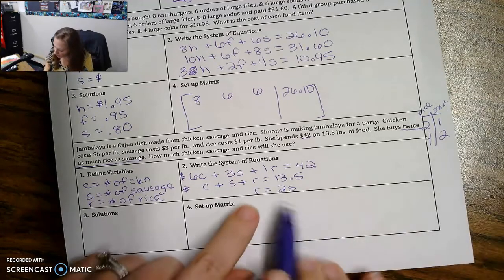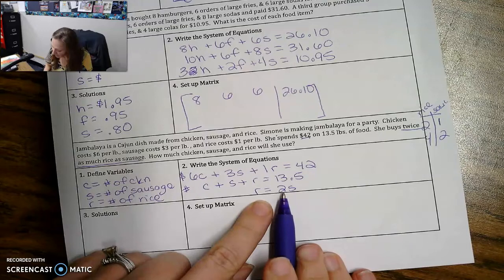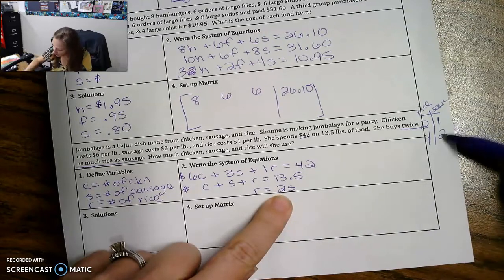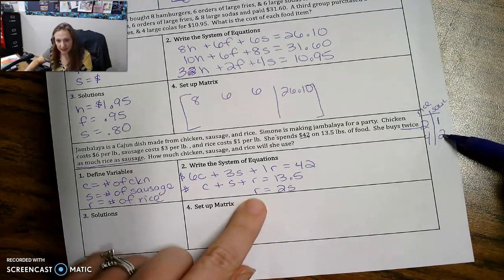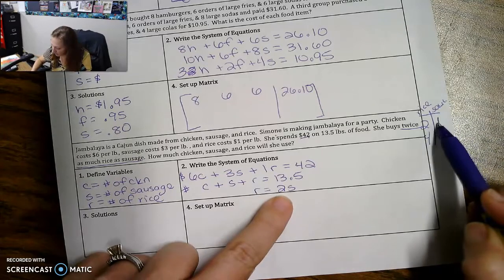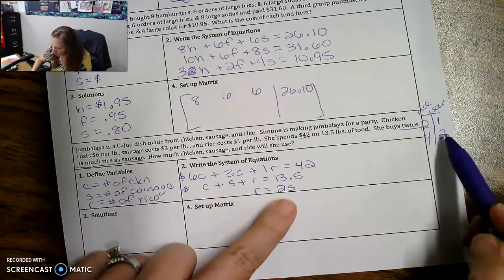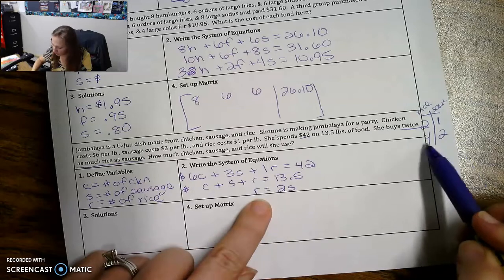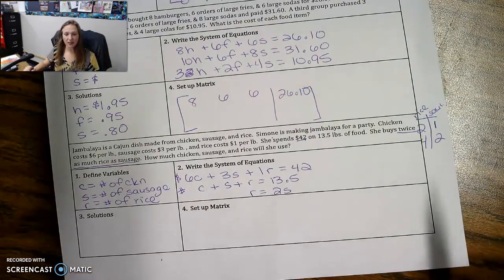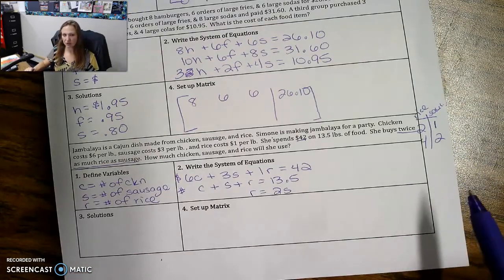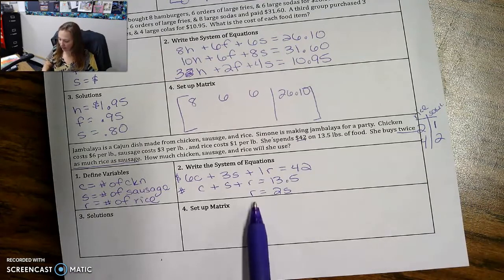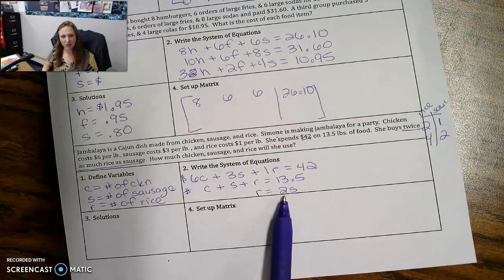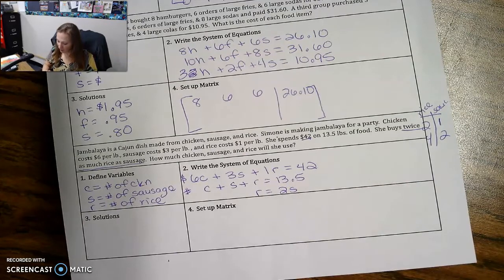Well, if I was going to write this equation, I need to times the sausage by 2 in order for it to equal the rice. 2 times this would be this. 2 times the 2 would give me this. So sometimes it's helpful to plug in some numbers to make sure that you're getting the right equation, because this one is a little bit tricky. So be careful about that one. Okay, you should be good to go from here.